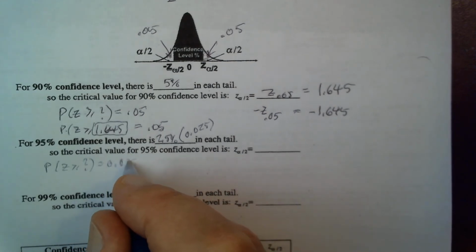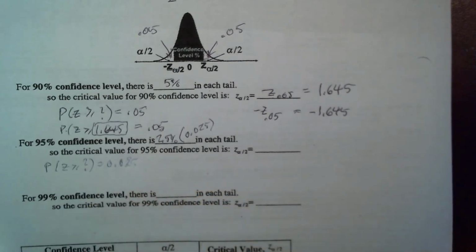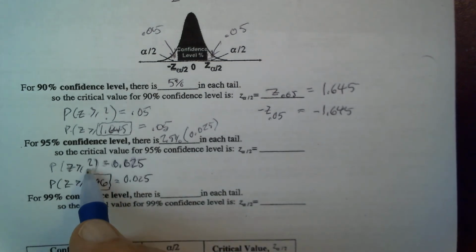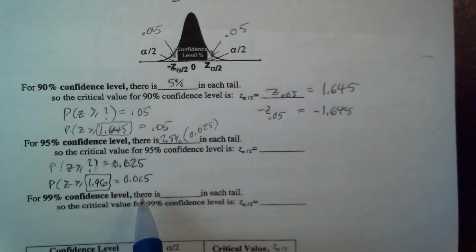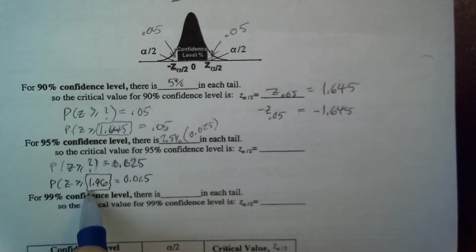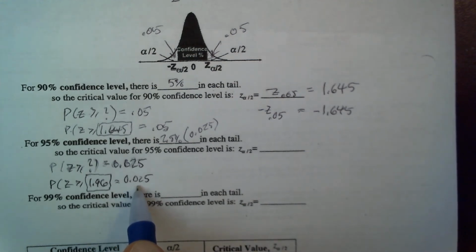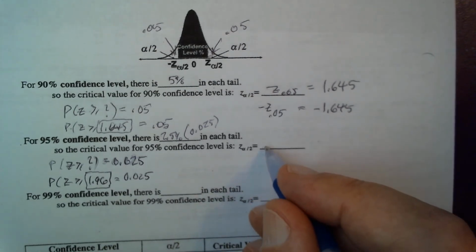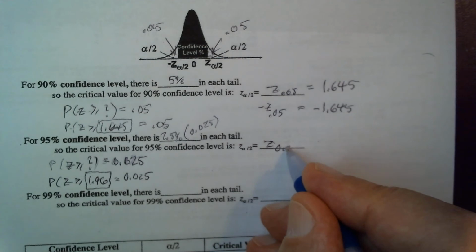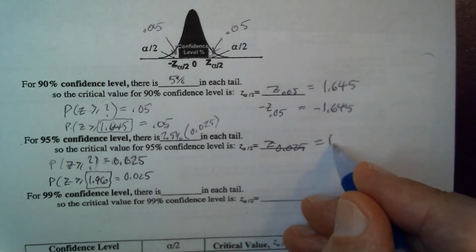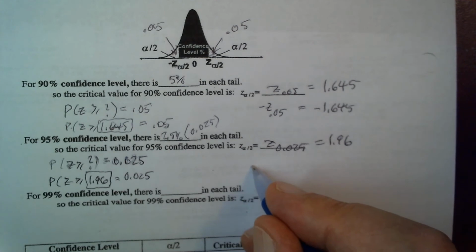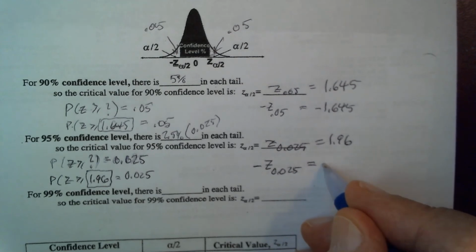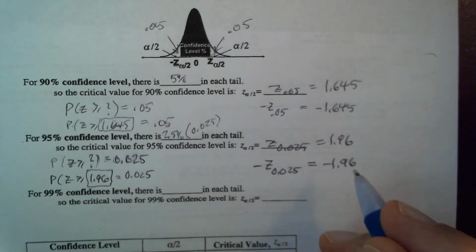And again, whether we use technology or use the tables, we find that value is 1.96. So the probability that z is greater than 1.96 gives us an area or probability of 0.025, or 2.5%. So we can say that z sub 0.025 is equal to 1.96, and then again symmetrically minus z sub 0.025 is equal to minus 1.96.